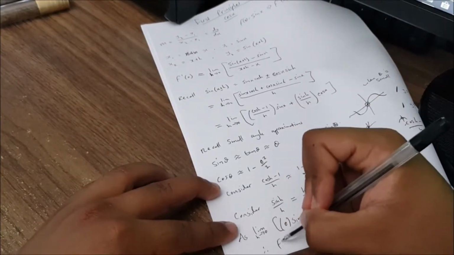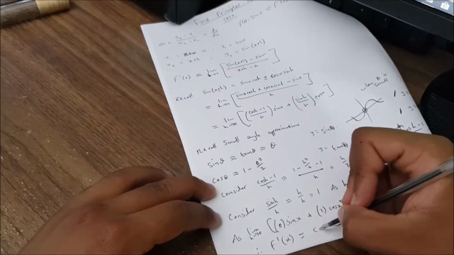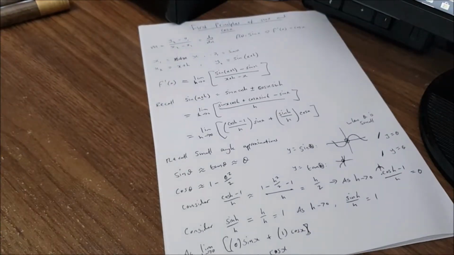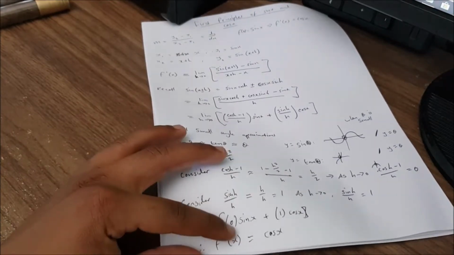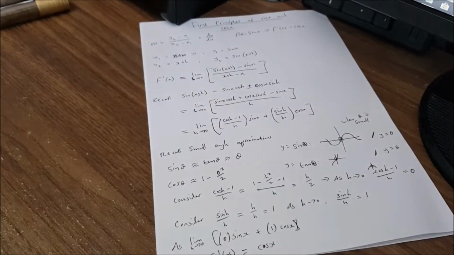So therefore, root f of x is equal to cos x. I'm sorry this is really messy, but it's necessary. So therefore, we have proved that the derivative of sine x is cos x. And this is the exact proof that you use.